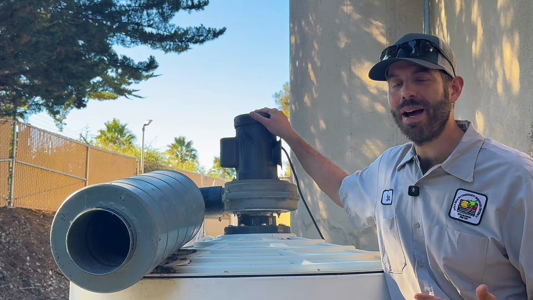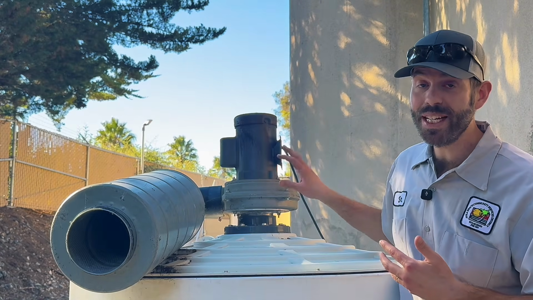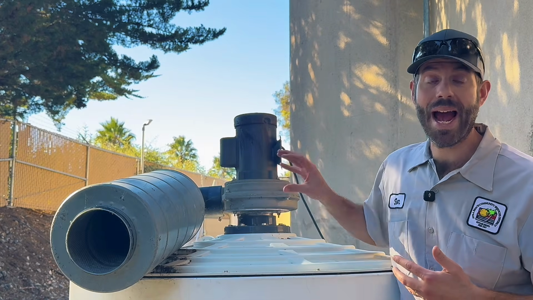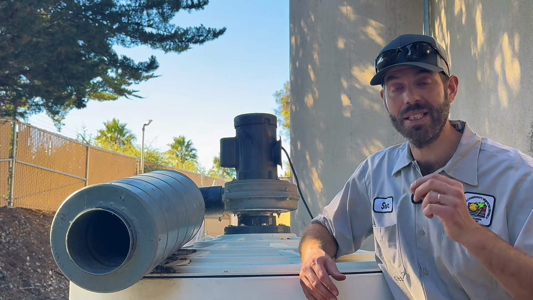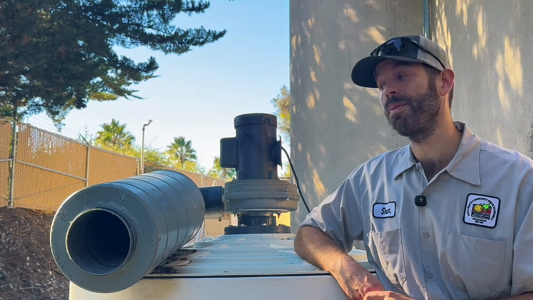But what's also really cool about this is I'm gonna be able to break it apart and show you how these work. The changeout's really, really easy for this. But if this were to fail, what would happen is I'd stop scrubbing hydrogen sulfide. So it's something that needs to be able to stay on all the time. With that, I'm gonna throw my GoPro on and we're gonna swap this puppy out.